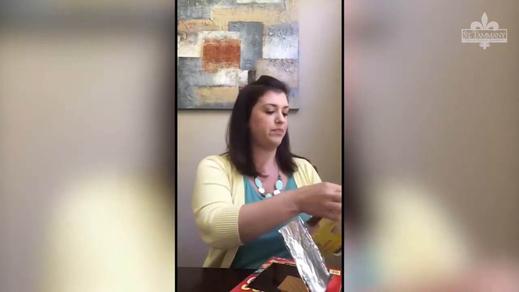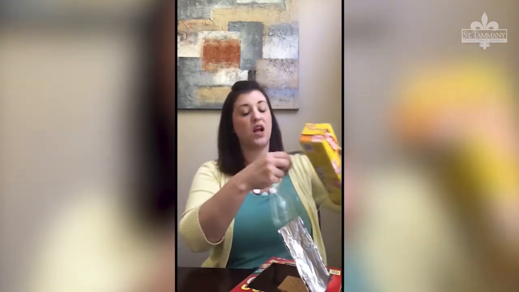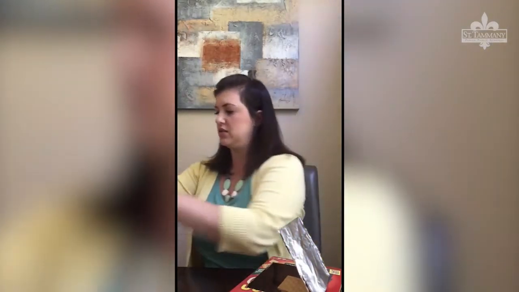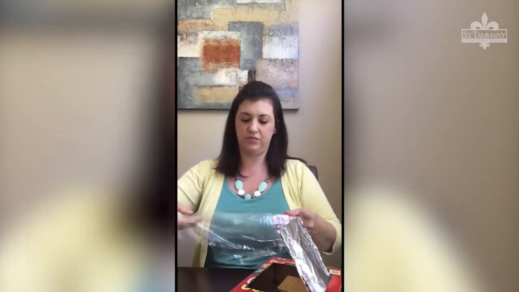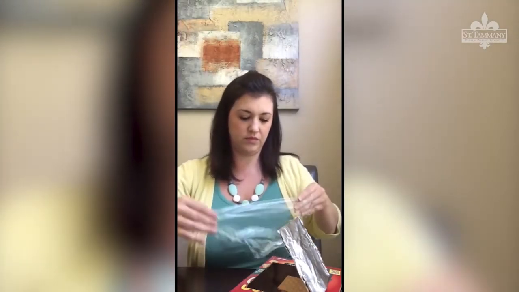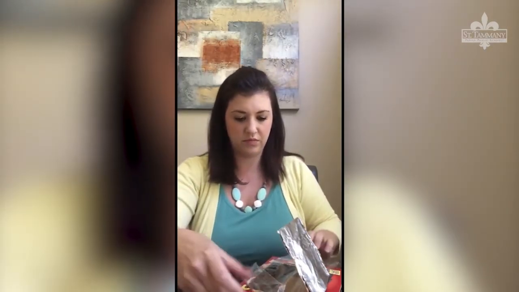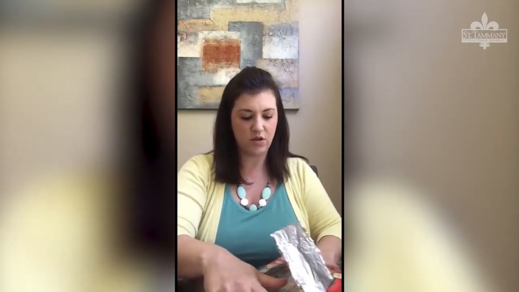Okay, so I have my thermometer and my s'more. And then the last thing that we're gonna do is take that cling wrap and cover the hole that we had. And you want to tape that down. You want it to be tight and use your tape to secure it down.